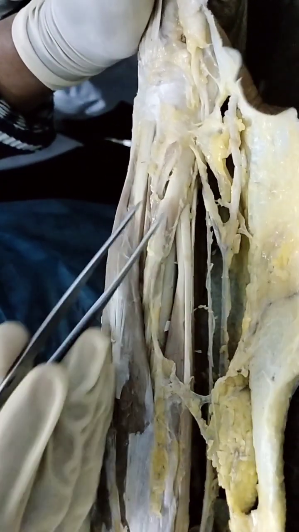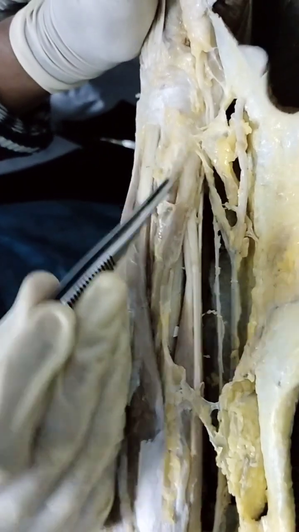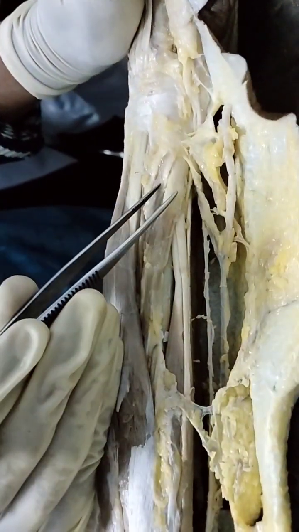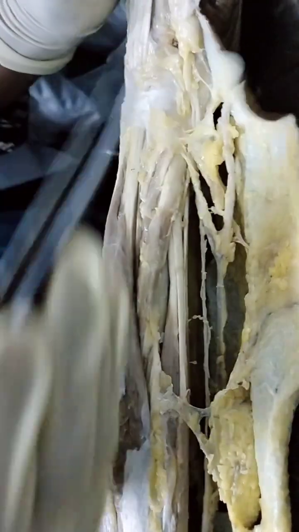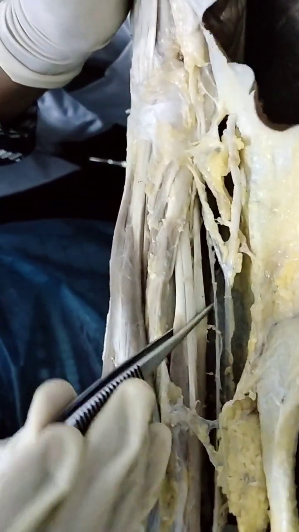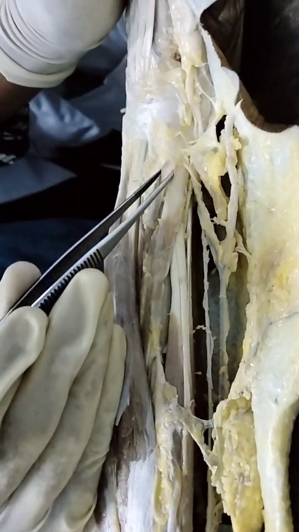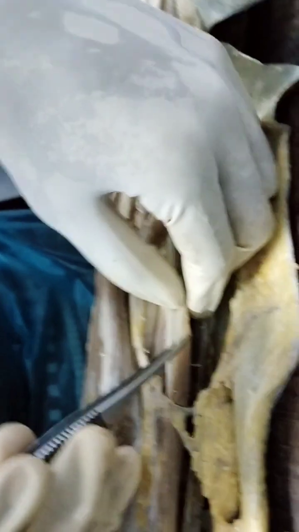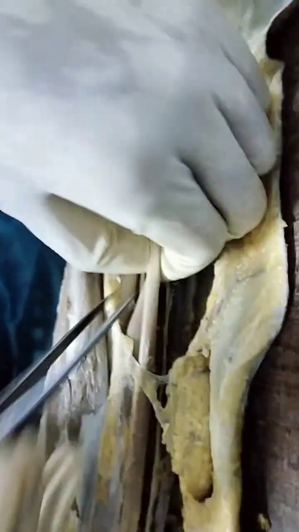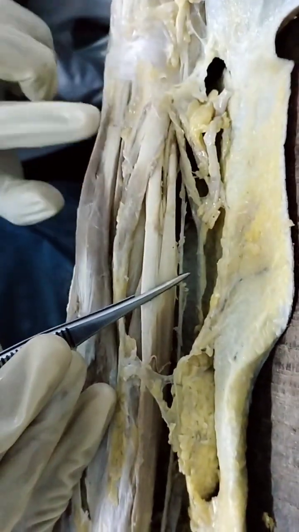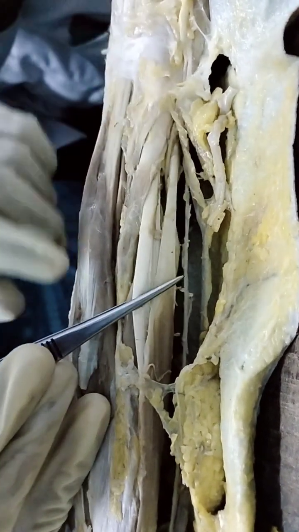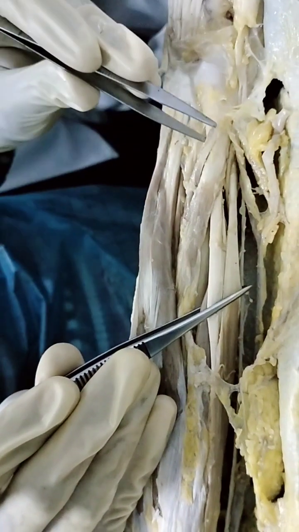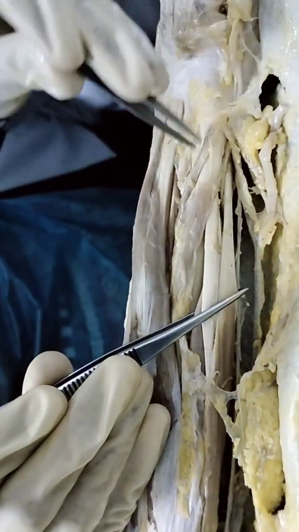Can you understand? This is the abductor pollicis longus. This is the extensor pollicis brevis arising from the posterior surface of the radius. But because they are supposed to insert into the thumb, they are crossing all these lateral group of muscles superficially. Can you see the superficial? For example, this is the brachioradialis, extensor carpi radialis longus and brevis. These are the tendons. If you see properly, these tendons, abductor pollicis longus and extensor pollicis brevis, are crossing over these tendons.